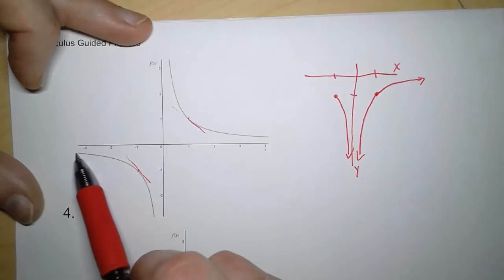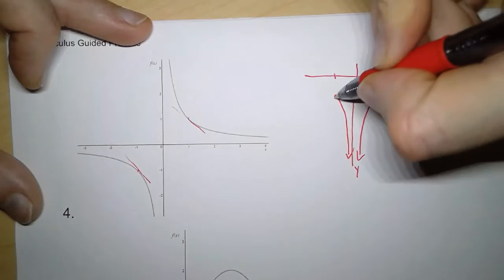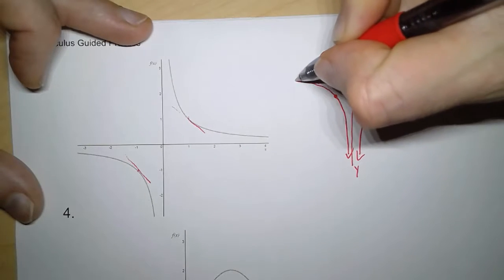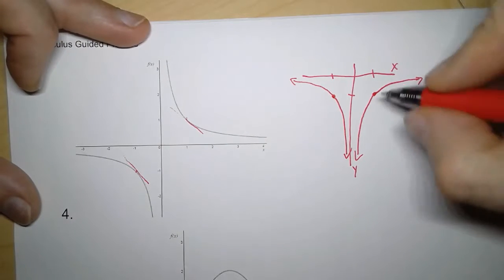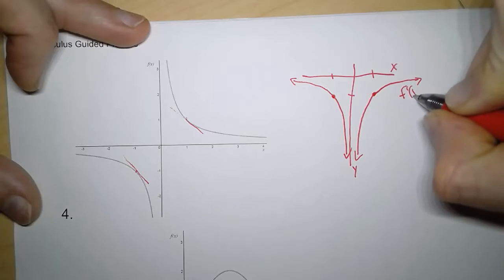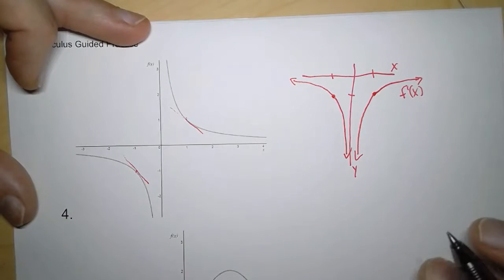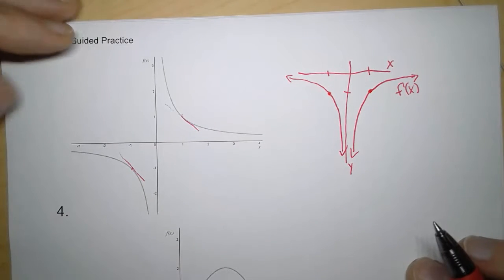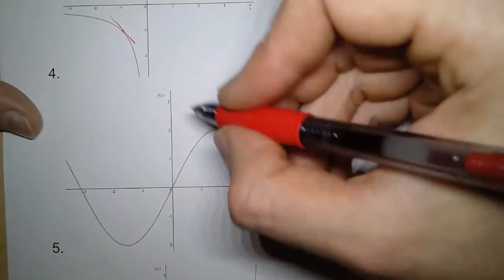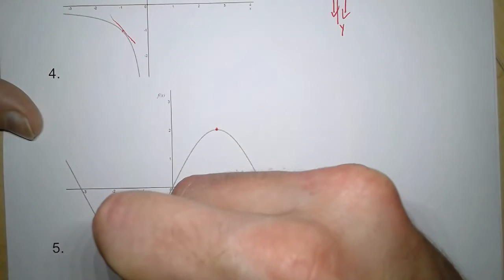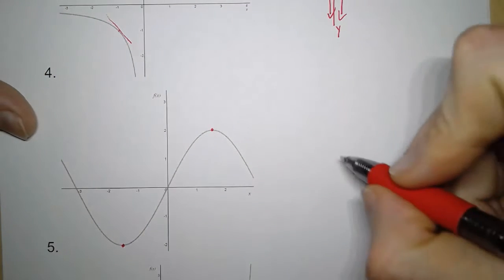And then as we head off to values less than -1, the slope increases, but never crosses 0. So here's what your f prime graph will look like for a graph that looks like this. For the 5th one, we do have 2 points where the slope is 0, right here and right here. So that's a good starting point for us to work with.